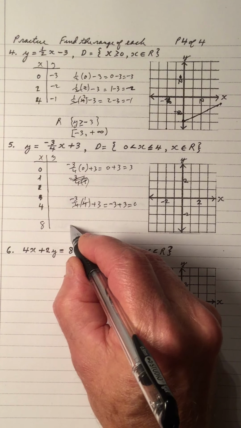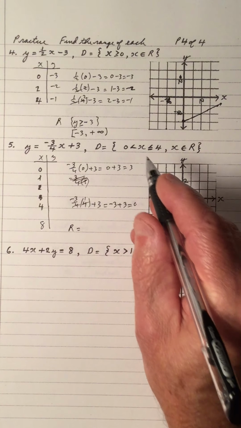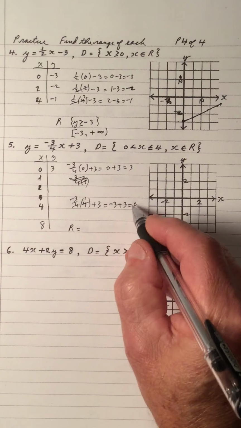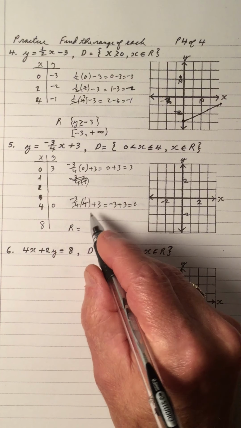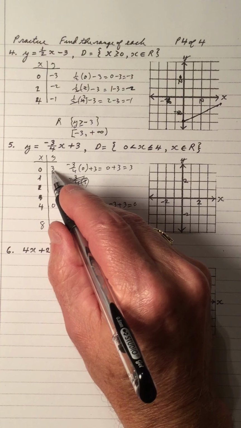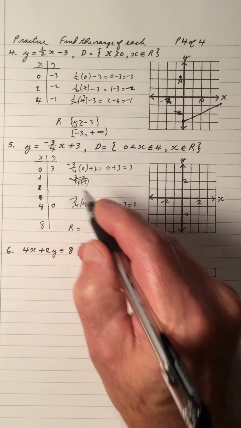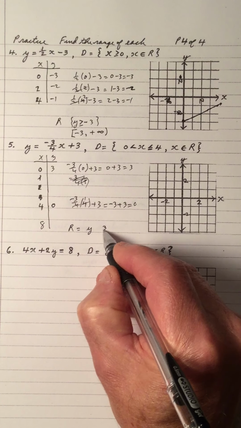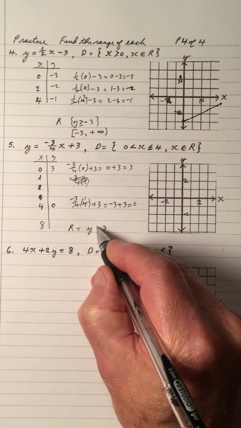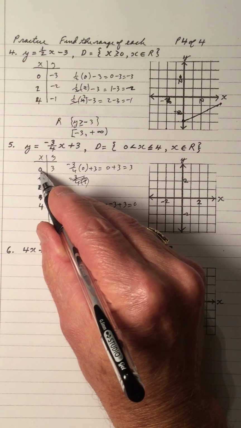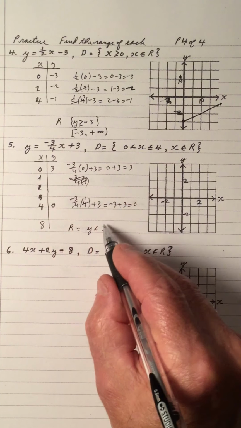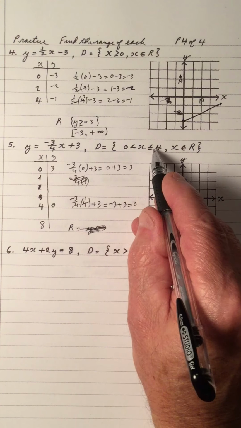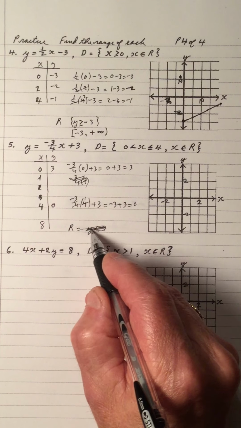So, what's your range? Let's see what the range is. If 0 gave me a 3 and 4 gave me a 0, so my range is going from 3 to a 0 on the y. So that means the y is going to be starting at 3, and 3 to a 0 is less. So I'm not allowed to have a 3, but I'm allowed to have a 4. So I can't put that interval in. I can't go y is less than 3 or greater than 3.